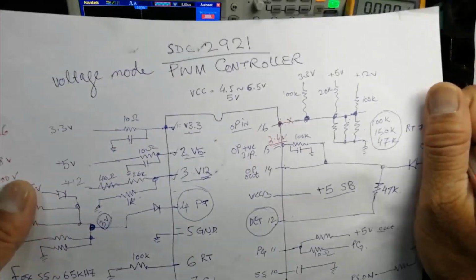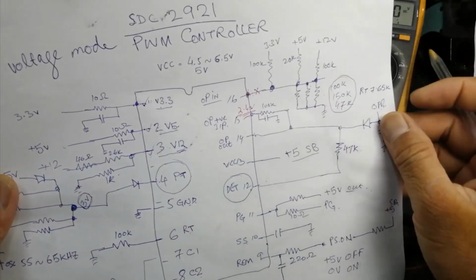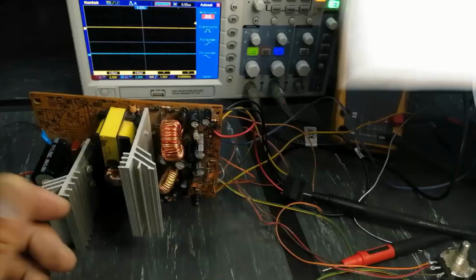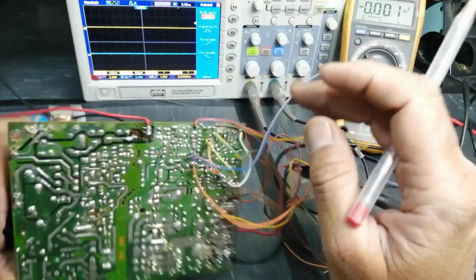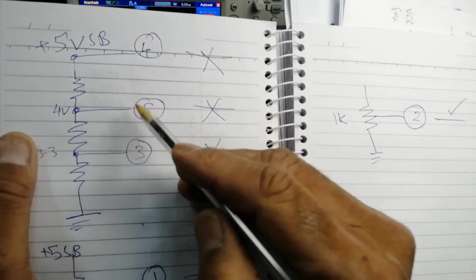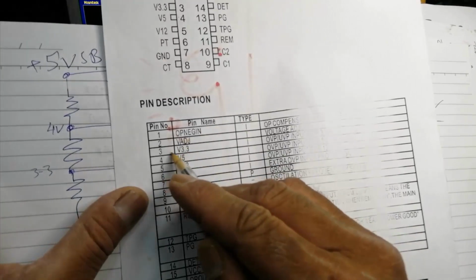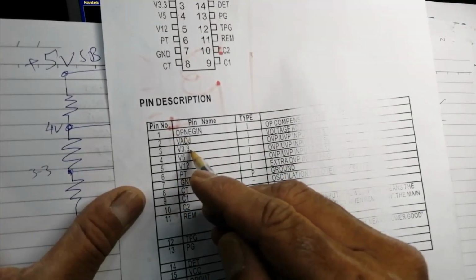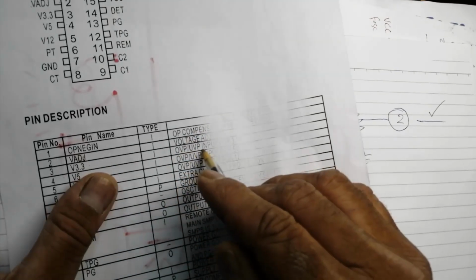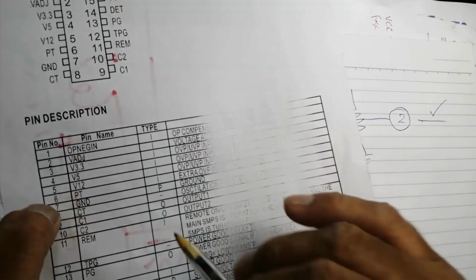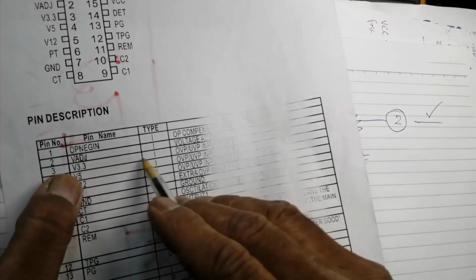To troubleshoot the problem, we have to turn it on. How can we turn it on? In this power supply, what I did, I disconnected pin number 3, 4, 5. Pin number 3, that is V3.3 volt sense line. What is this? Over voltage protection, under voltage protection for 3.3 volts. I disconnected pin number 3 from the circuit.